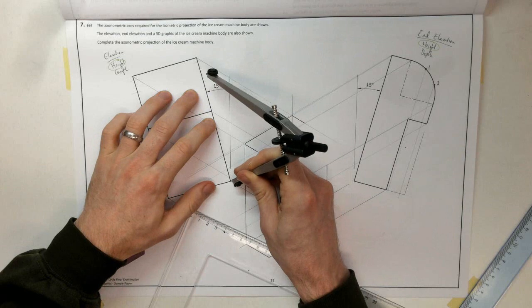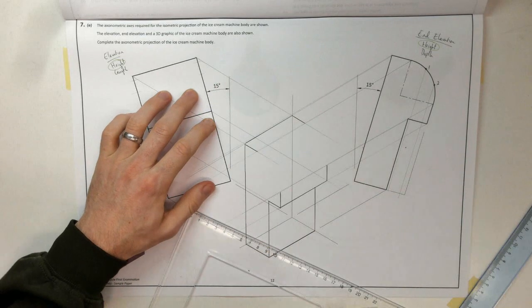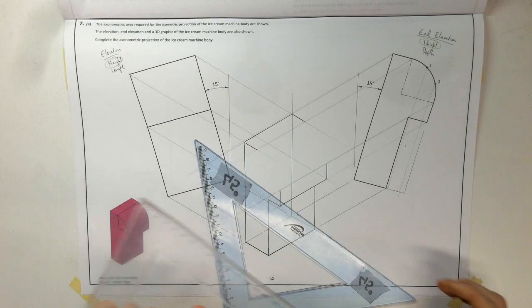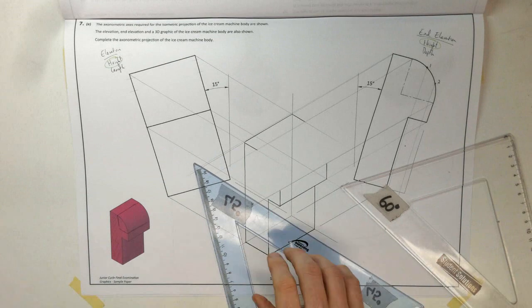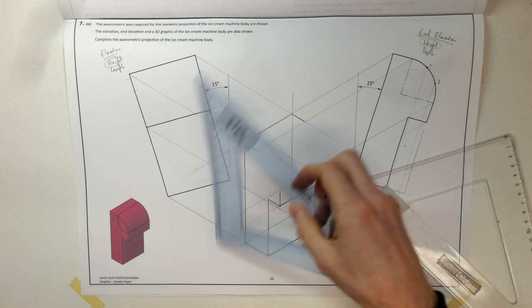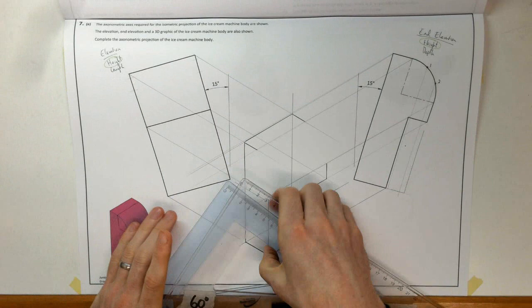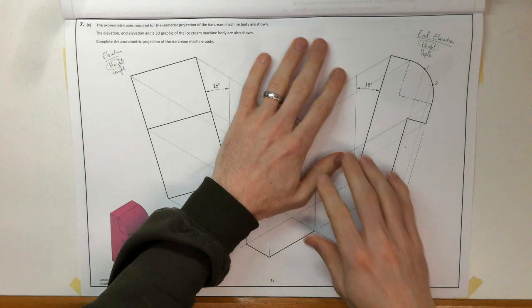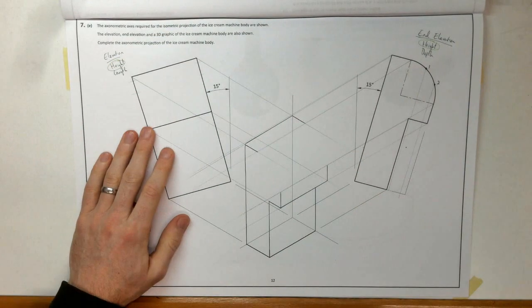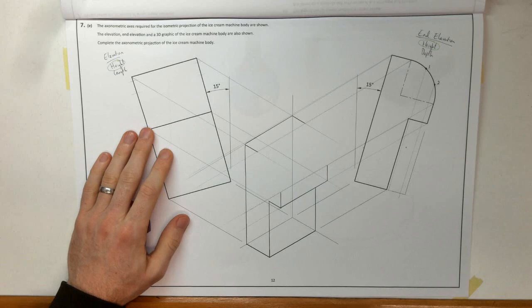Height of 2, height of 2. Okay, so I'm just going to label all these points now. I'll use colours just to help you identify between them.